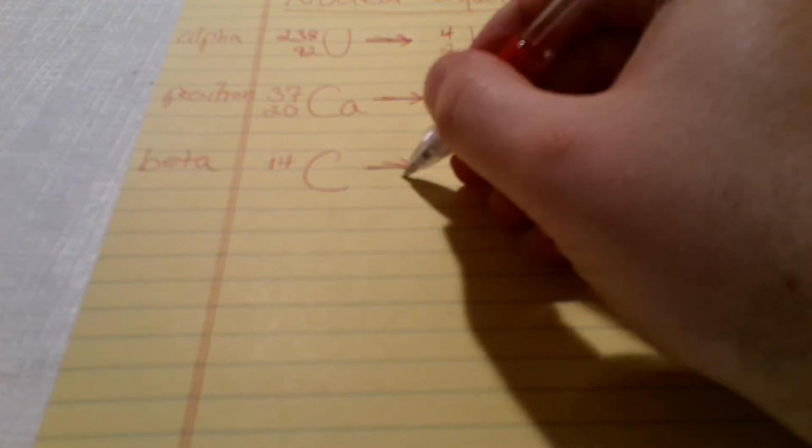Okay, so we have carbon-14. Carbon-14 is going to undergo beta decay. Okay, so again, natural transmutation. We have one element on the left breaking apart into many pieces.